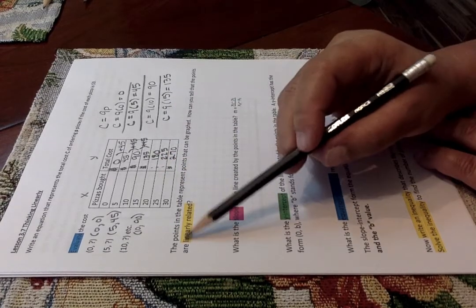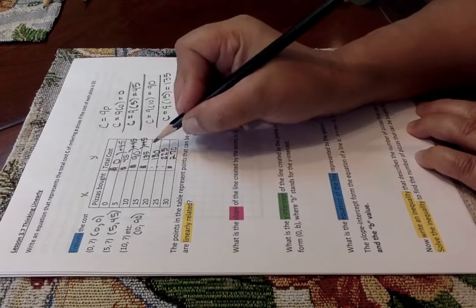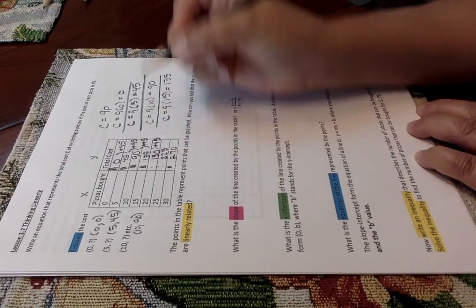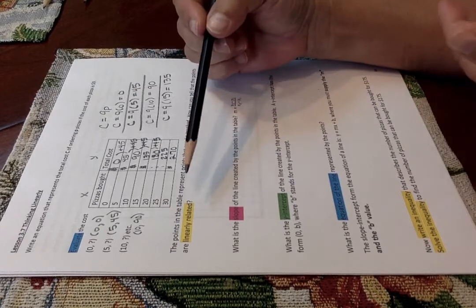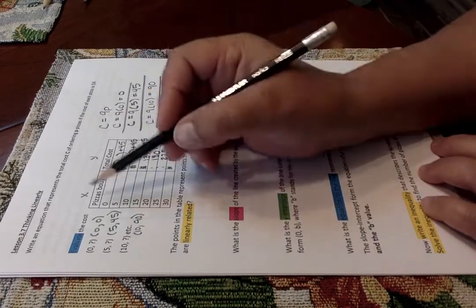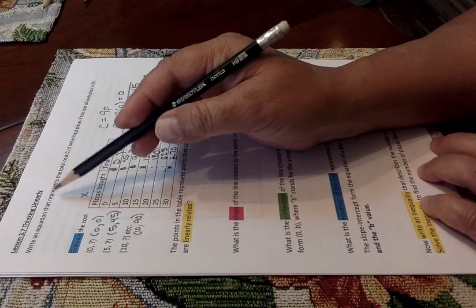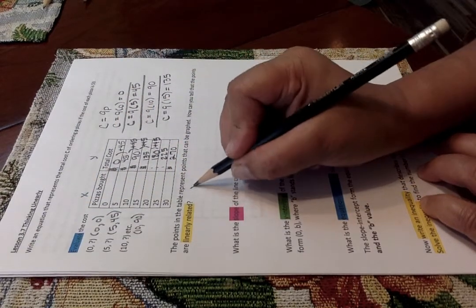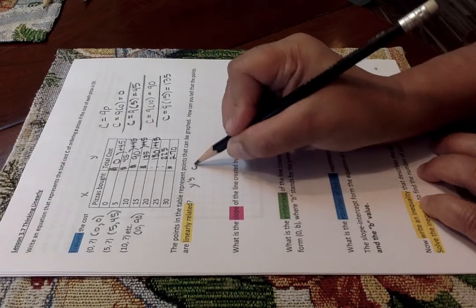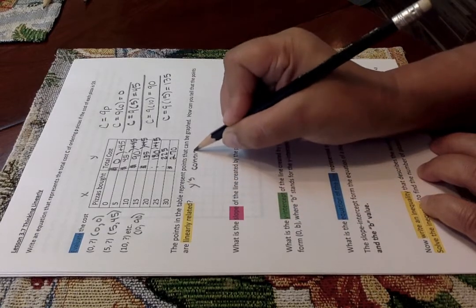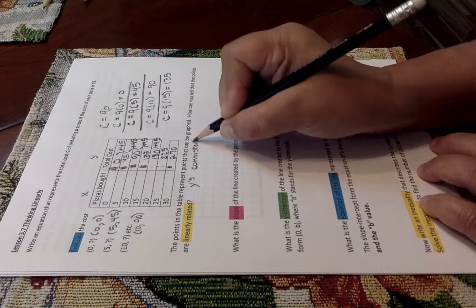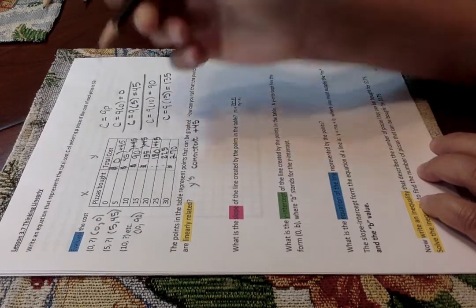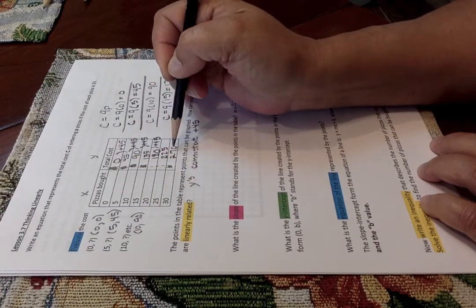Then it says, are the points linearly related? What you check when you're asking whether it's linearly related, that means when you graph it, will it be a straight line? You have to check the y column as well as the x column. So you see that on the y's, you have a consistent addition of 45 in between every two numbers, plus 45, plus 45, plus 45.